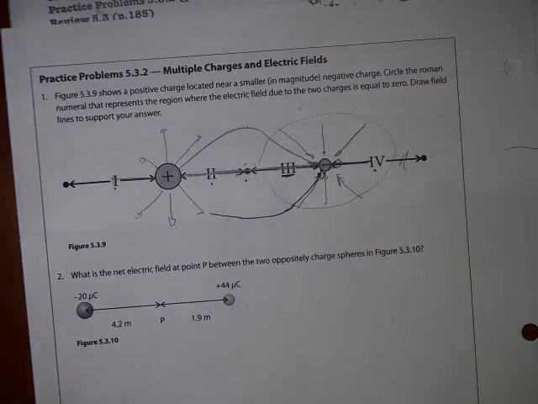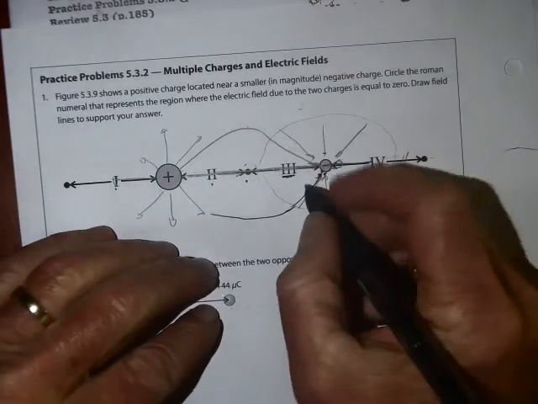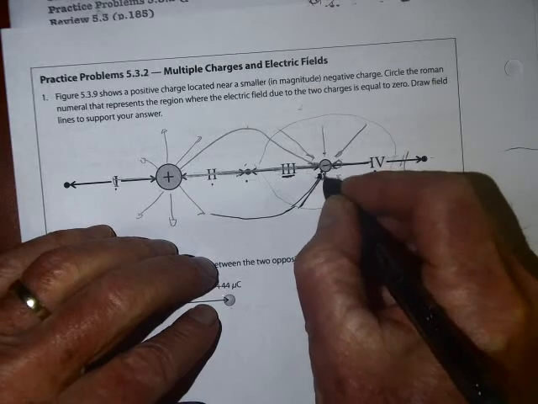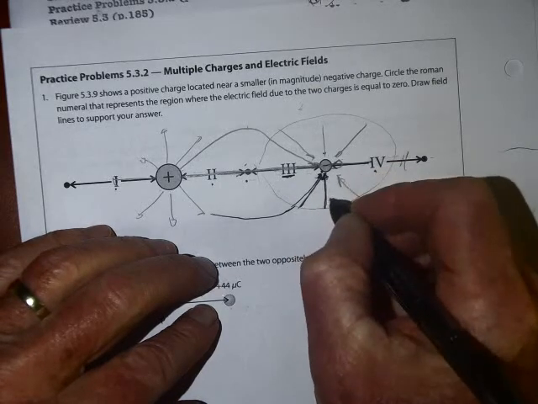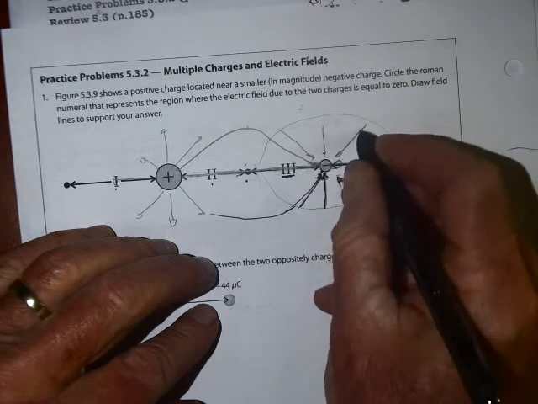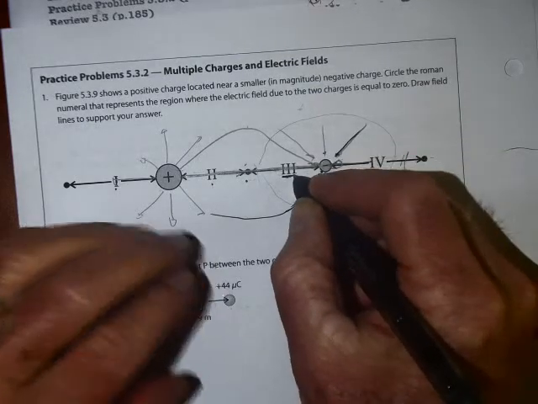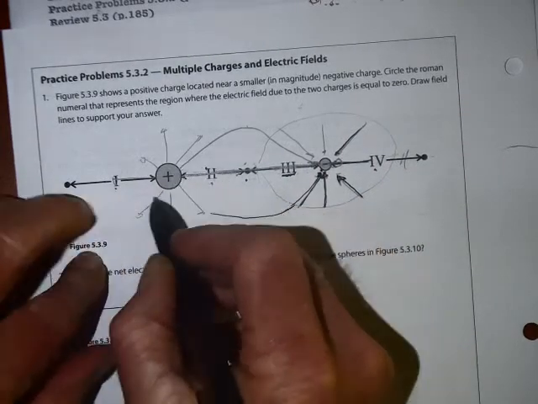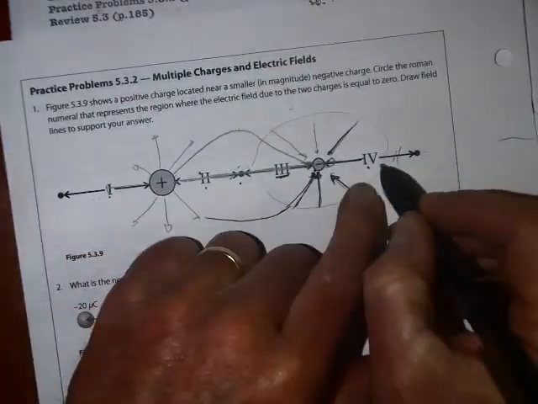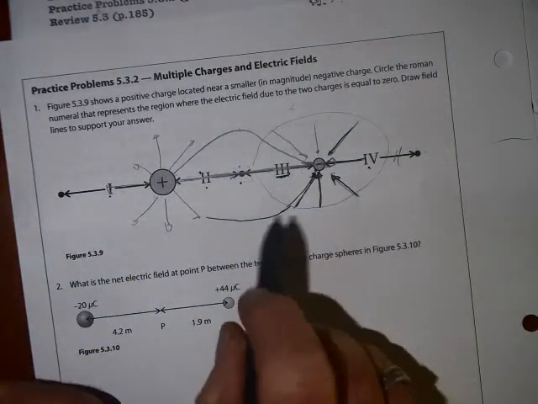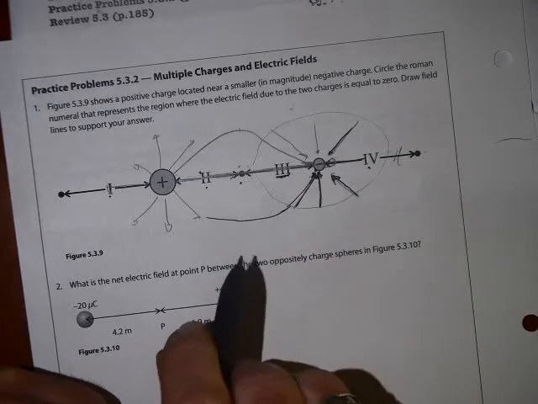Now I can't see that, because these arrows indicate that there is an electric field. Okay, there's an electric field going on here, so I can't understand that. These arrows coming in indicate there's an electric field. So I don't understand how they can say that.